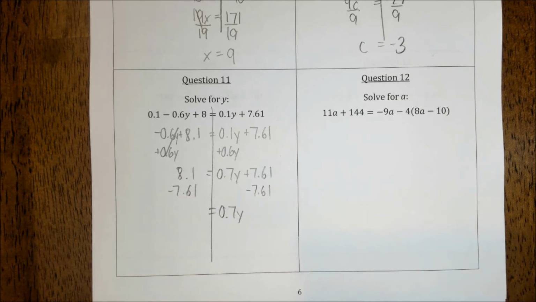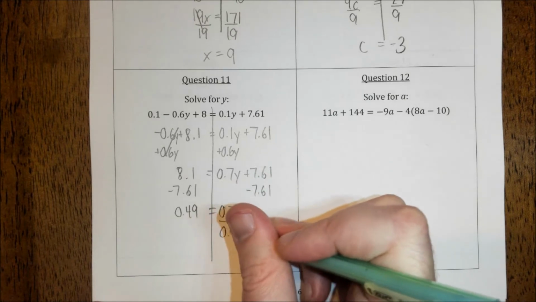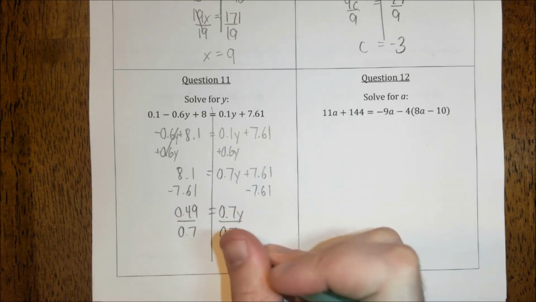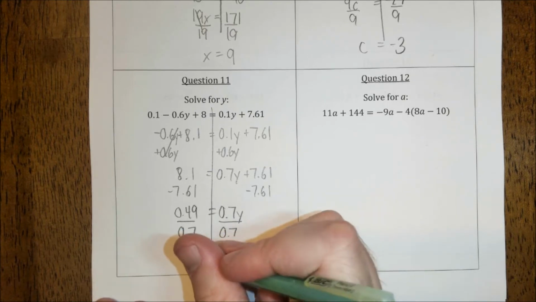And we get 0.49. Last step is to divide by 0.7. And we get y equals 0.7.